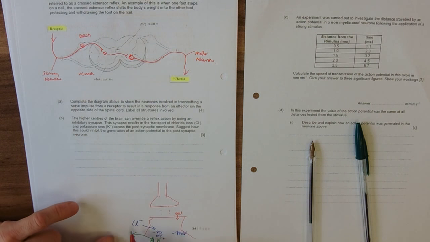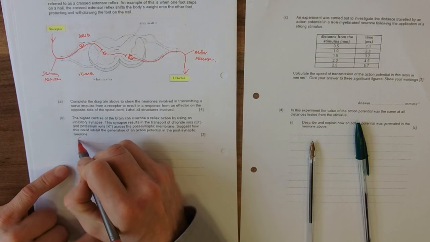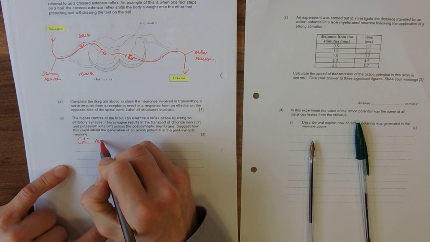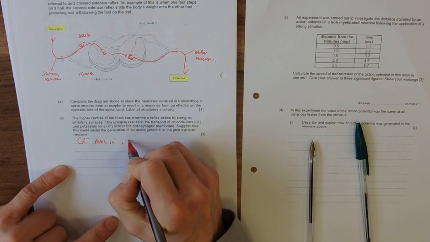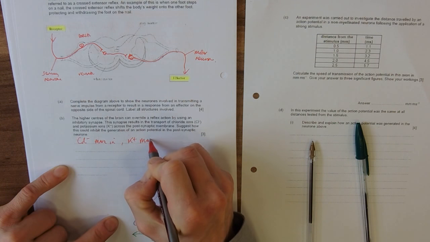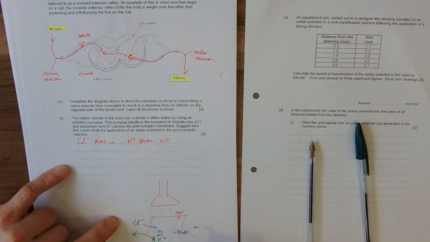So chloride ions move in and potassium ions move out. And so the resting potential is lowered, or the potential difference becomes more negative, for example, like that.